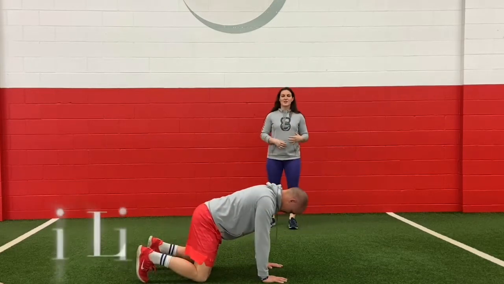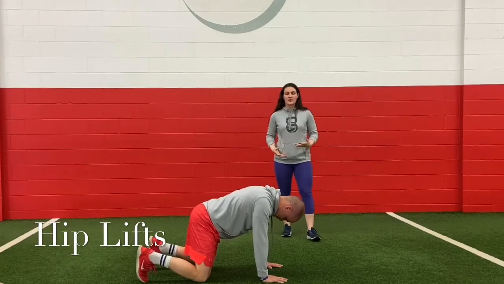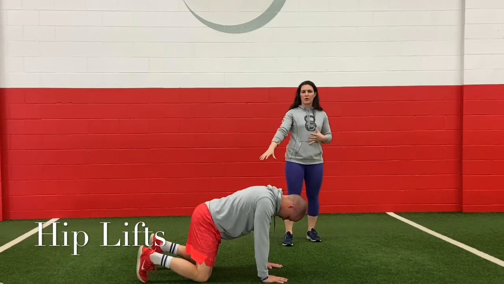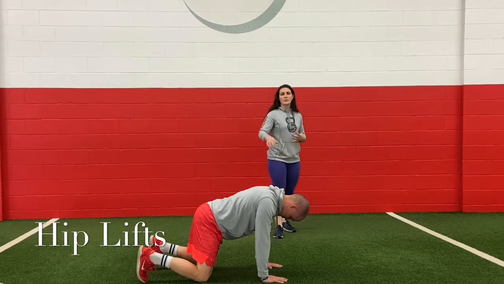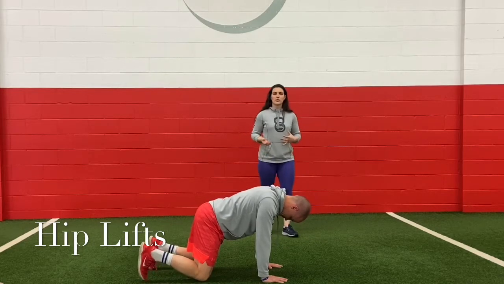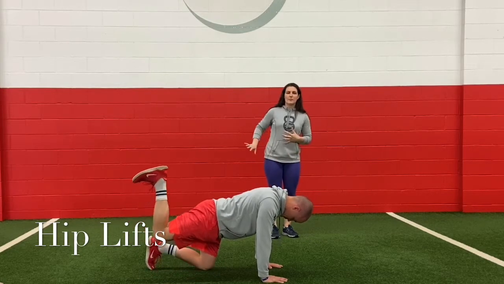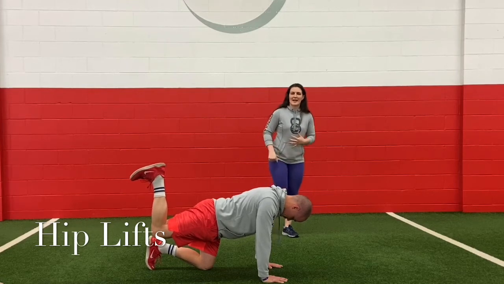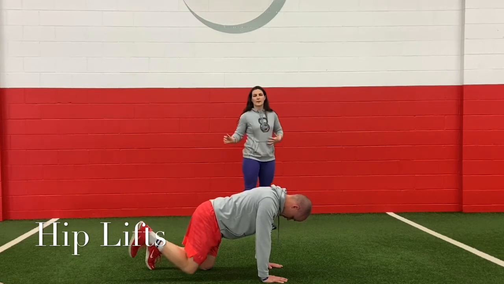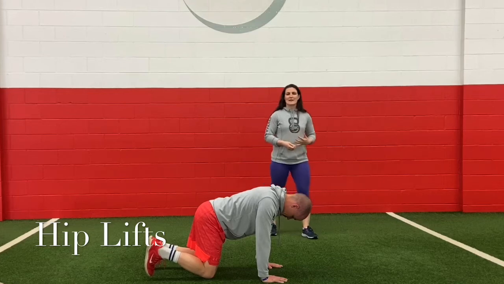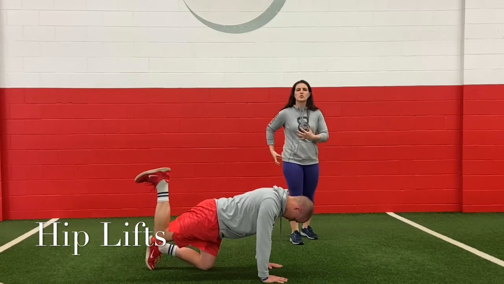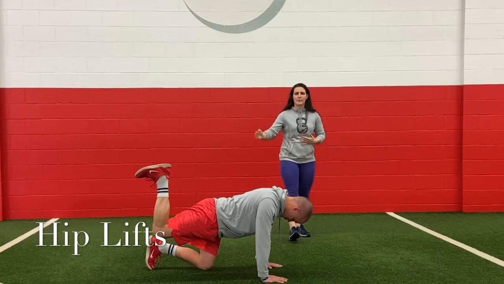From there, guys, we're going to go into some hip lifts. So for this one, you're going to stay in that same quadruped positioning. You're going to start out with your right knee first, so it's going to come up off the ground, and you're going to drive that heel back behind you. So you're going to have that at about 90 degrees. From there, you're going to bring it right back down, and then same thing. So drive that heel behind you, squeezing your butt here, and then bring it right back in.